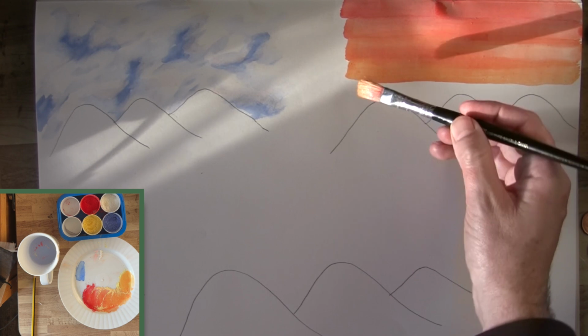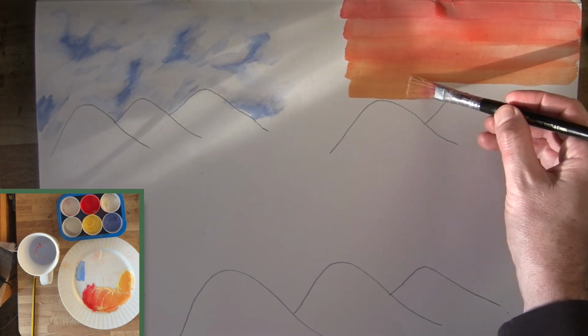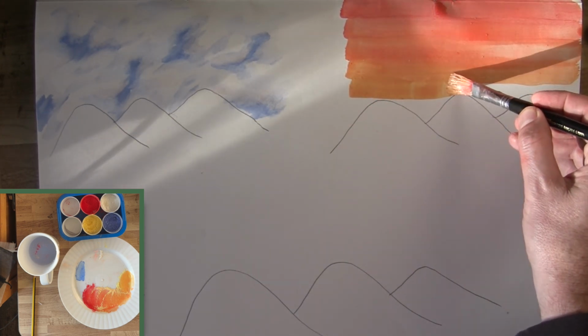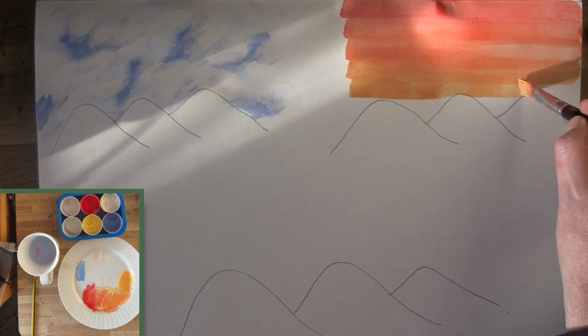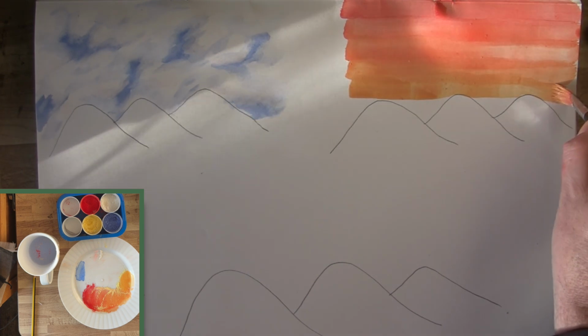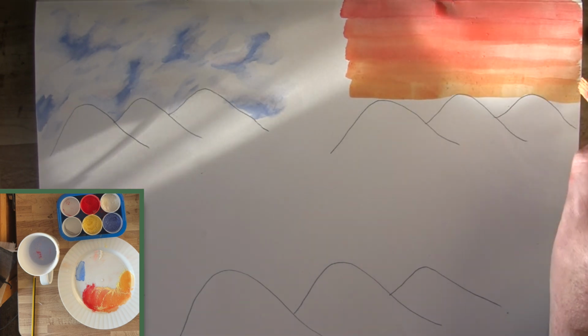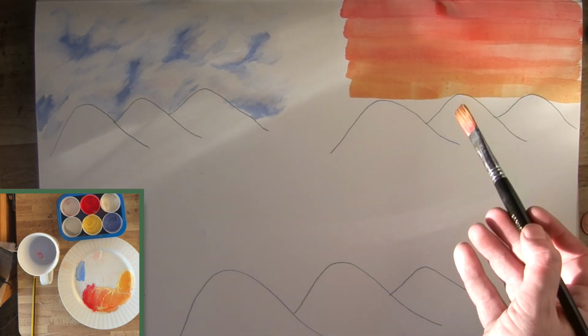And I've got to be careful now because I've got the mountains coming up, and I'm going to overlap it. Where the mountains are, be really careful. Overlap like that. I want to show the dent in it. But you can see it's gone from red, orange to yellow.